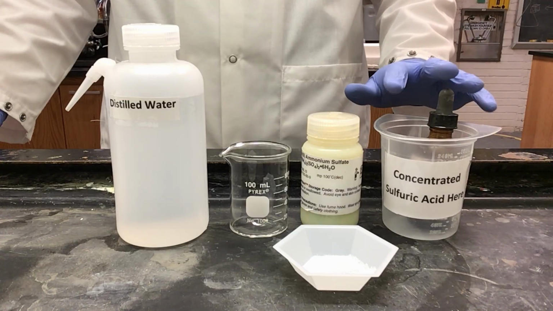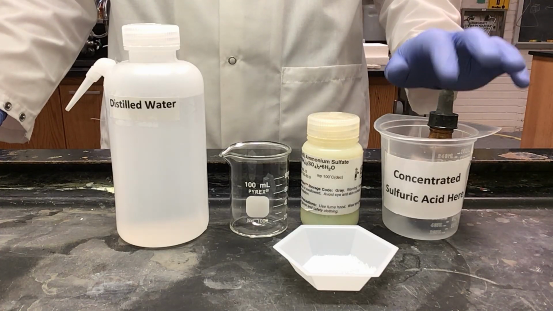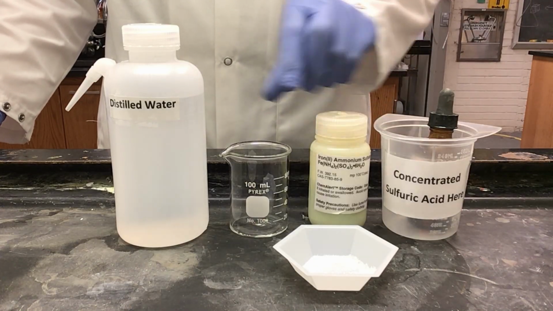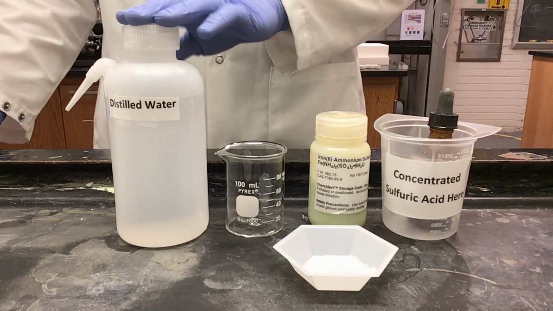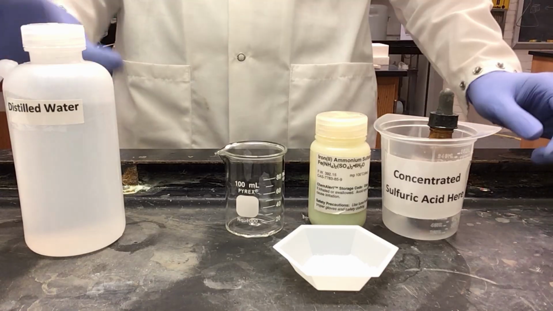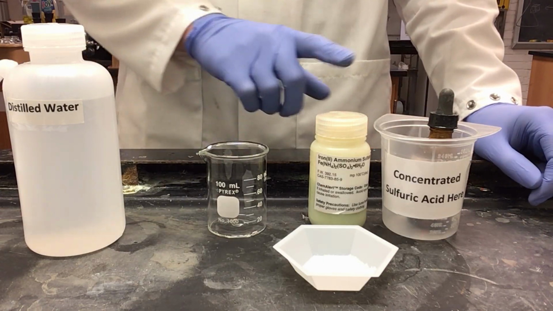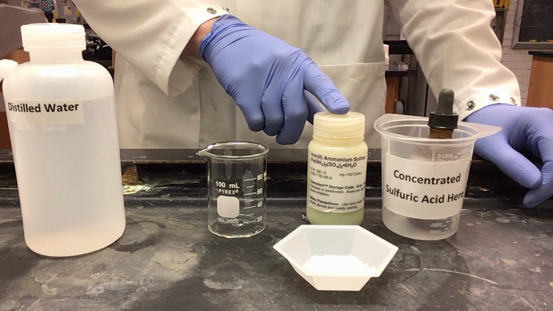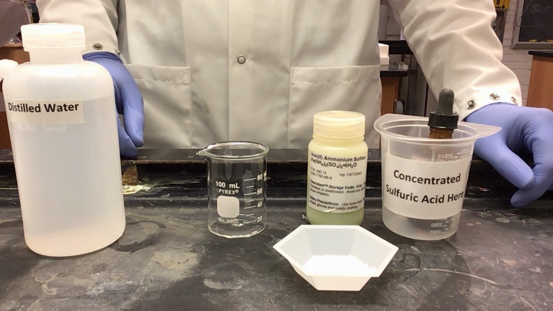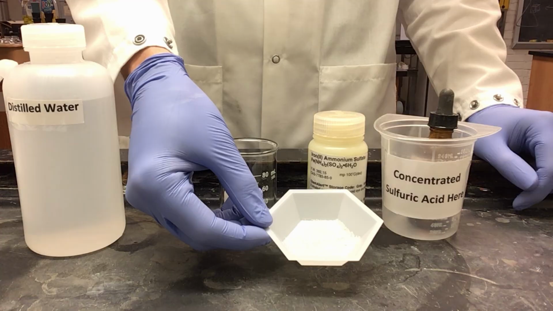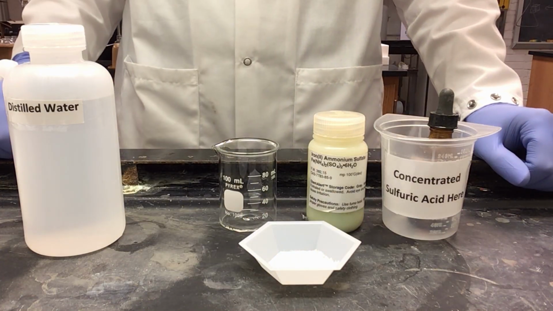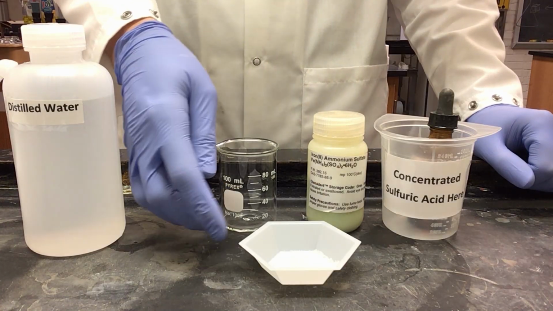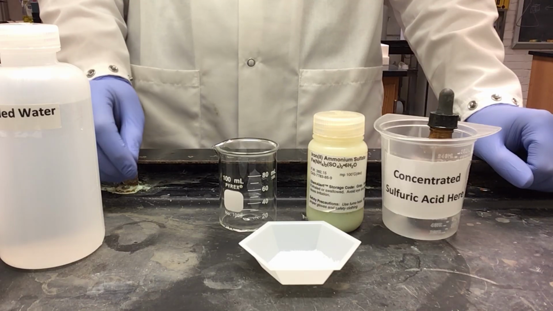For this, we will need concentrated sulfuric acid in a dropper bottle, iron(II) ammonium sulfate, a 100 ml beaker, and our DI water. To start, we need to calculate how many grams of iron(II) ammonium sulfate we need in order to make a 2 millimolar solution. Here I have pre-weighed 0.785 grams of iron(II) ammonium sulfate, which is what we will need to make 1 liter of our 2 millimolar solution.